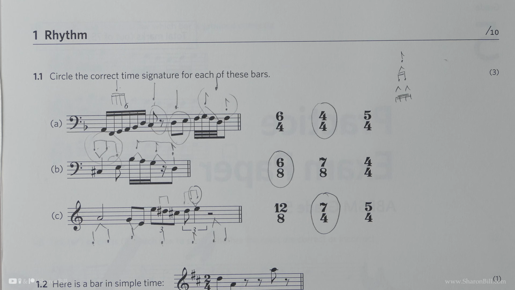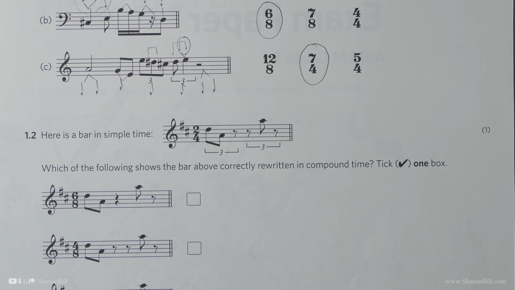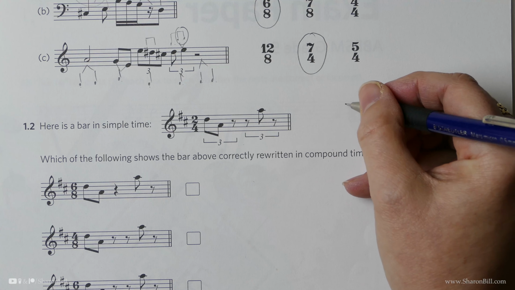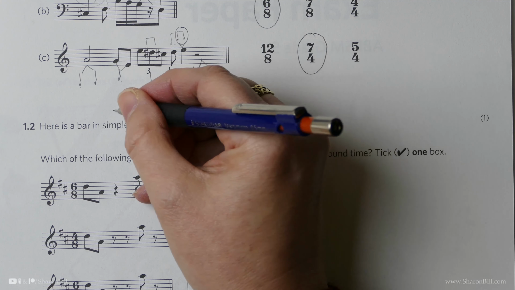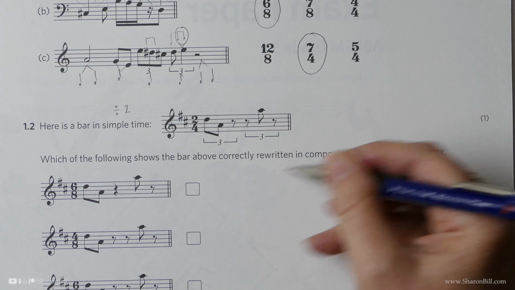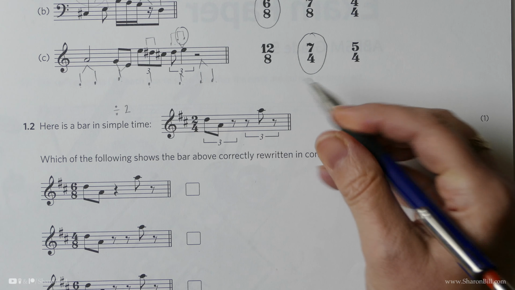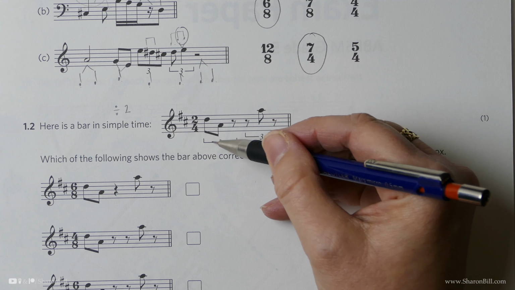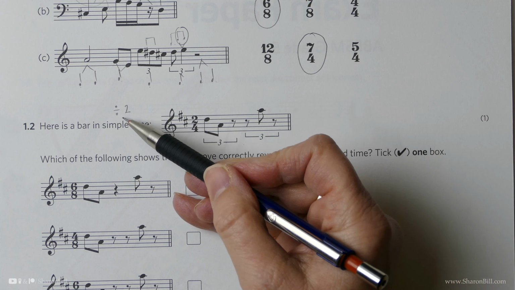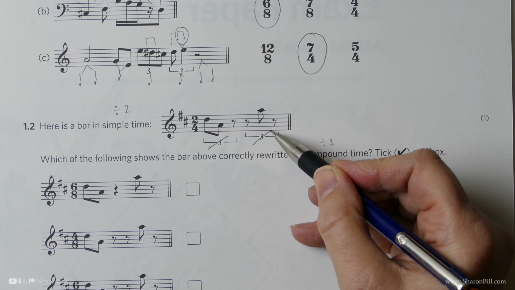Let's press on. So now we have a little bar in simple time, which means, if you remember, simple time divides by 2, breaks into 2s, and then we're going to rewrite it into compound time, which means it divides by 3, and here we've got 3 squished into the time of 2, and so to convert from simple to compound, we simply get rid of the triplet sign.